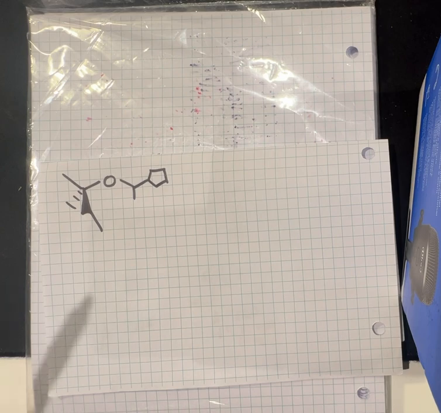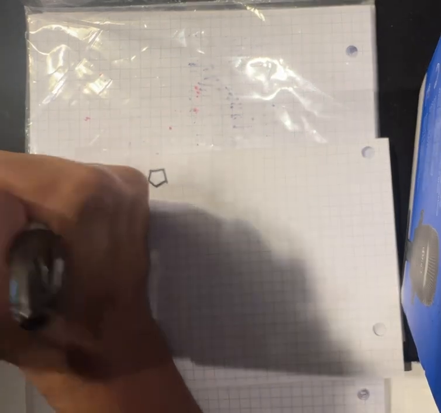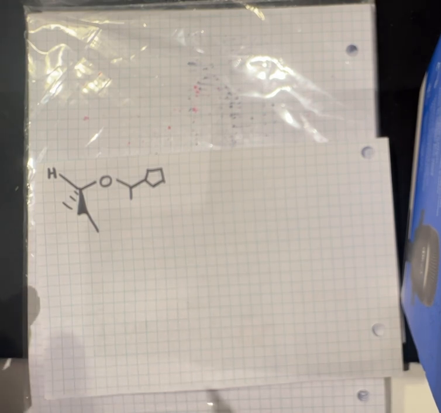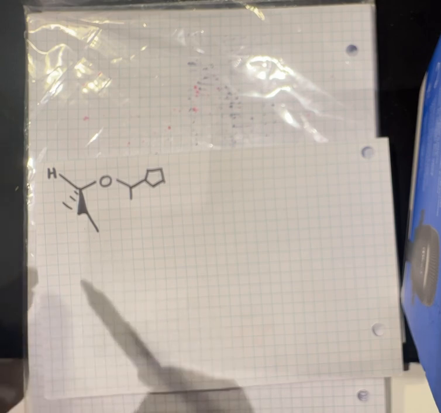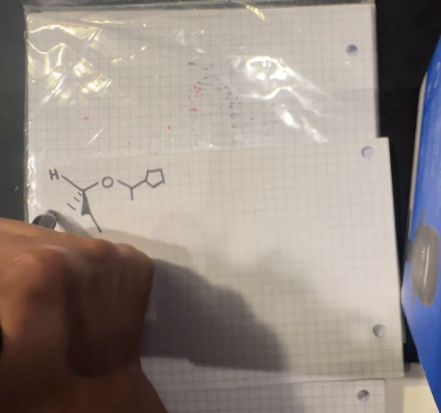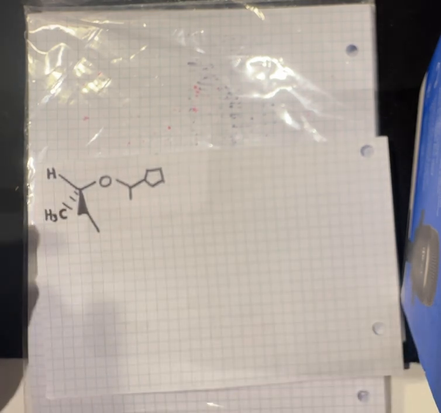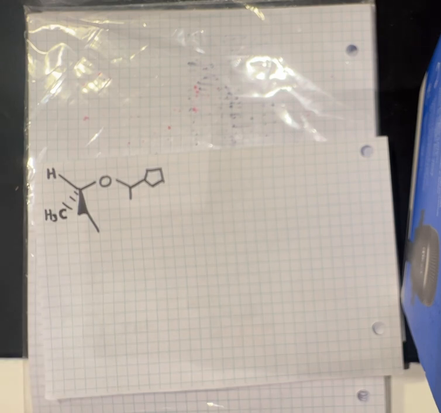Our hydrogen is in the plane, and we need to rotate it so that the hydrogen is oriented to the back of the molecule. And it's just helpful to note this is a methyl. If nothing's drawn there, then it's a methyl, it's a carbon.